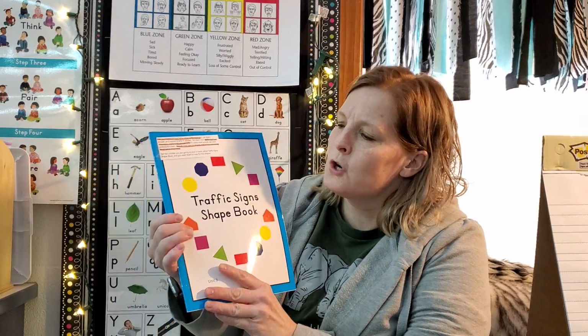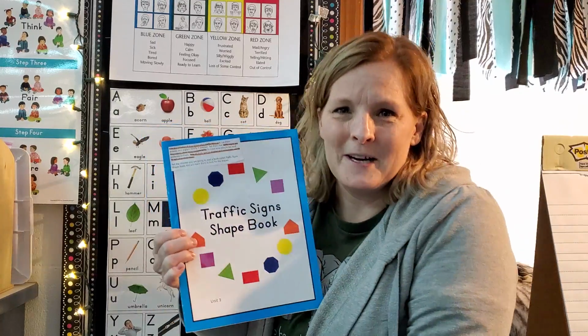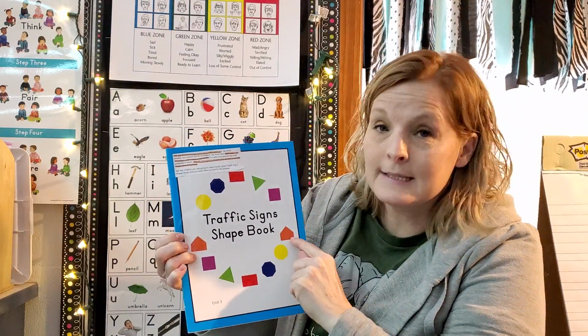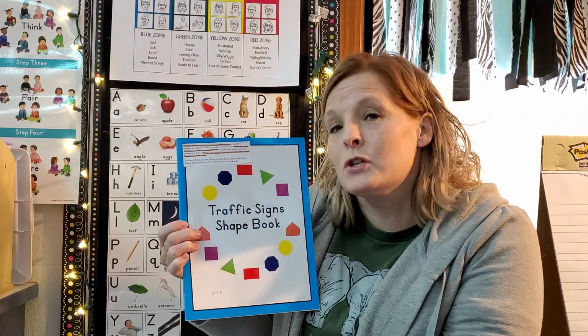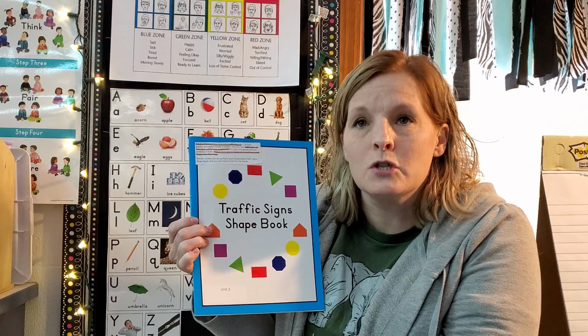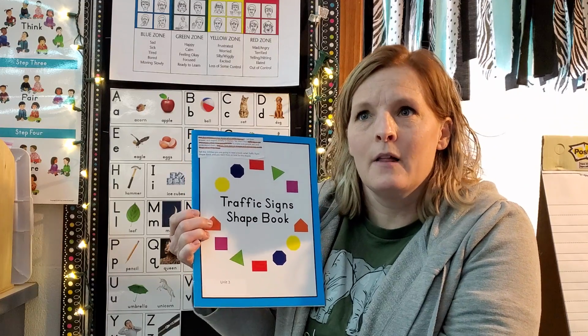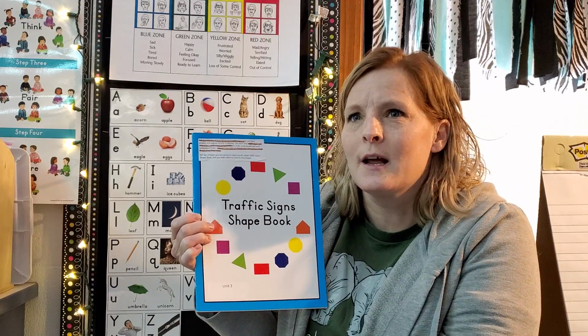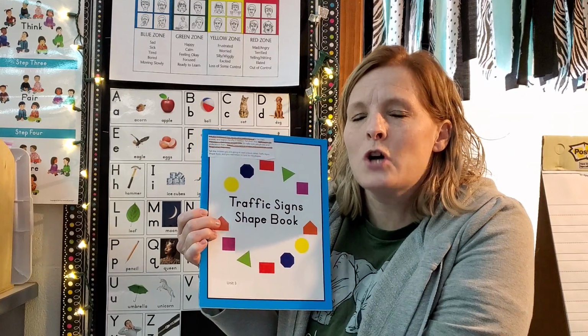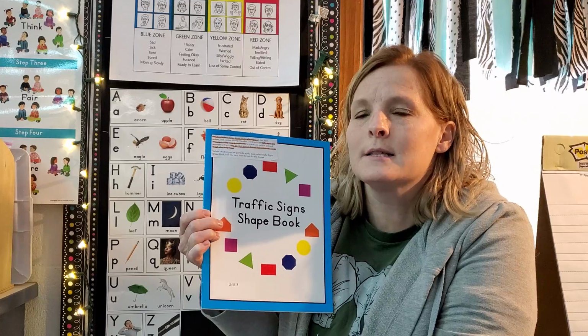Today I'm going to show you the front cover of my book. There are tons of shapes that I see. I'm going to show you a street sign and I'm going to ask you, what shapes do you see? Then I'm going to turn the page and they have highlighted the different shapes, and then we're going to talk about what the words say.